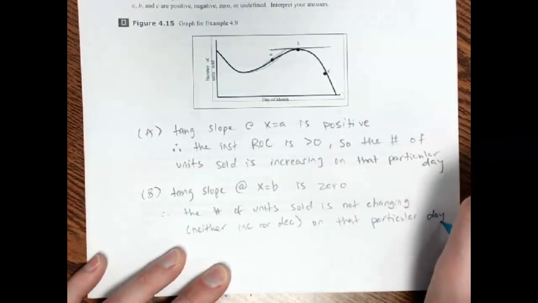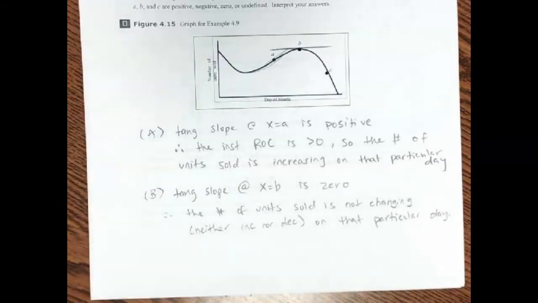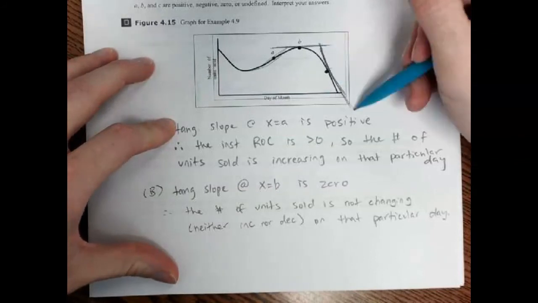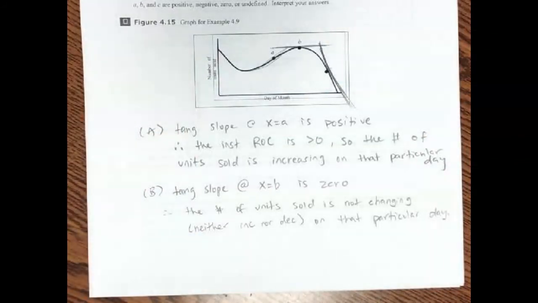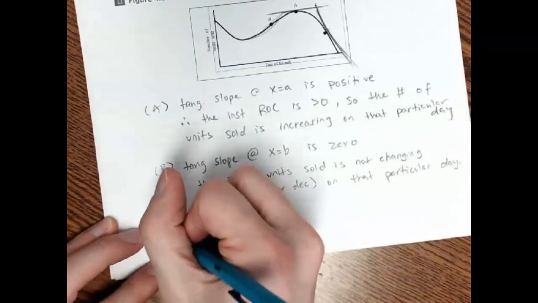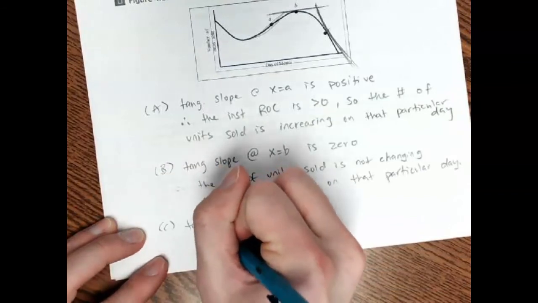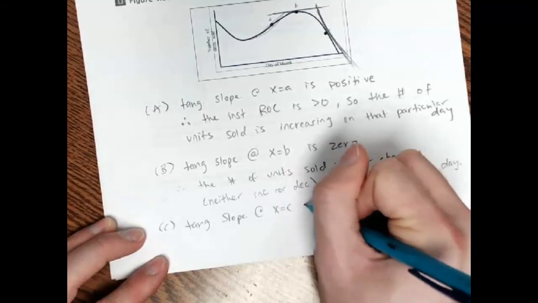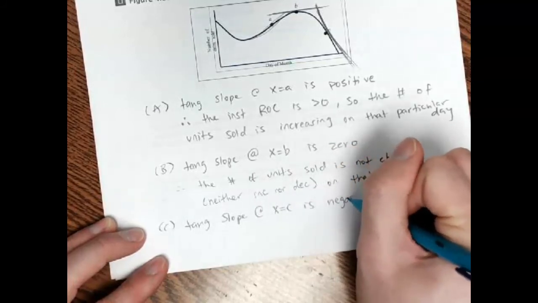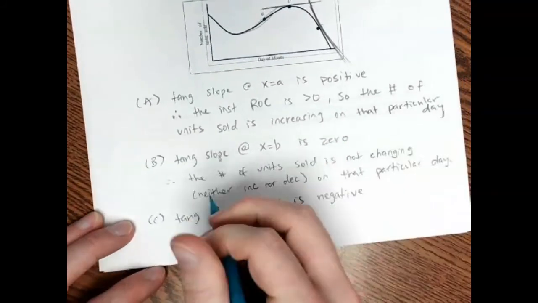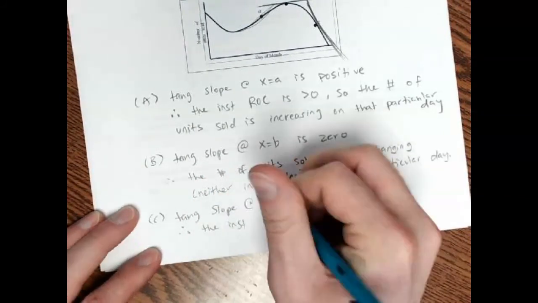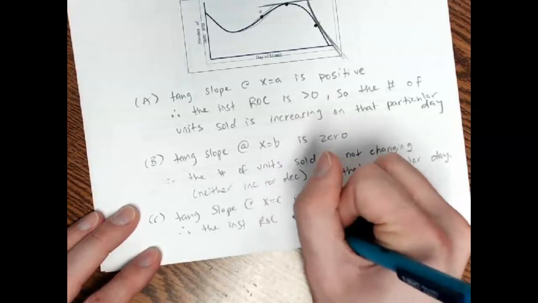Okay, and then logically, we think, okay, A was positive, B was 0, so I'm guessing C is going to be negative. Let's have a look-see. Yep, it looks like if you were to draw that tangent line, that tangent line would have a negative slope. So let's finish this one. Tangent slope at x equals C is negative. Am I on the screen? I think so. Therefore, the instantaneous rate of change is less than 0.